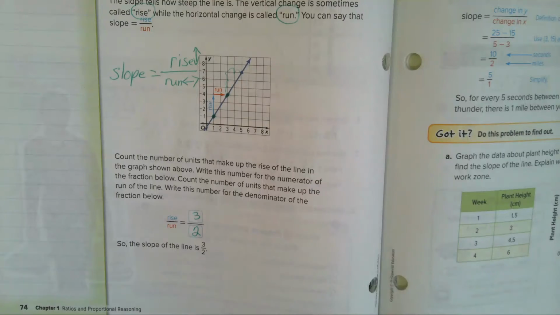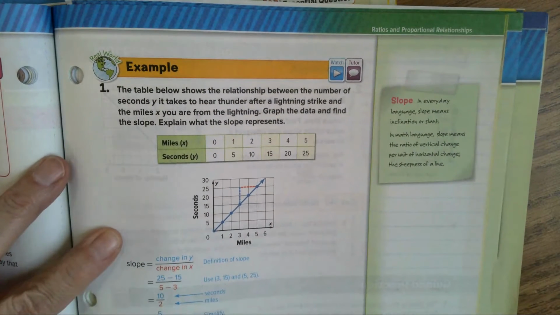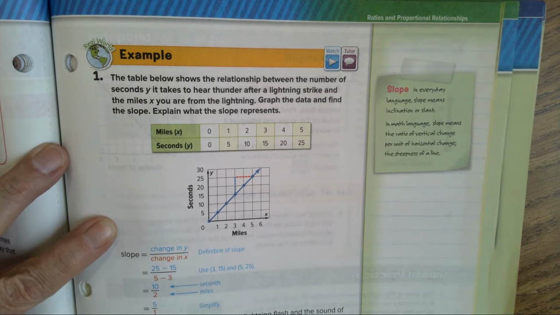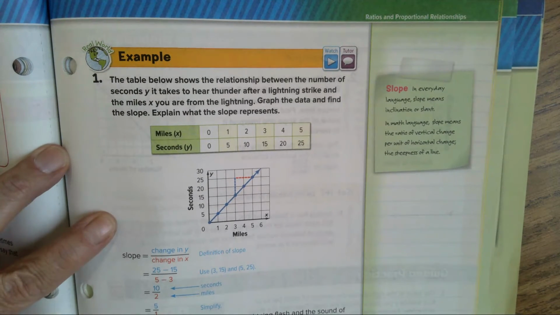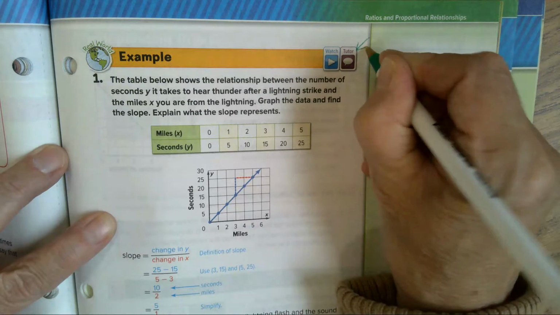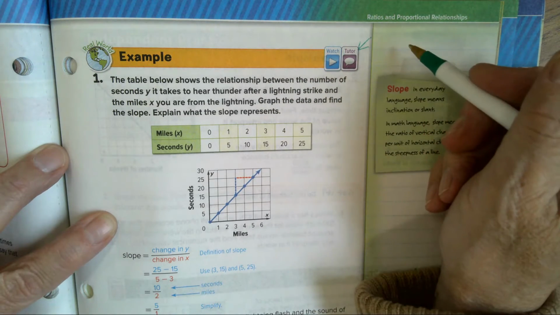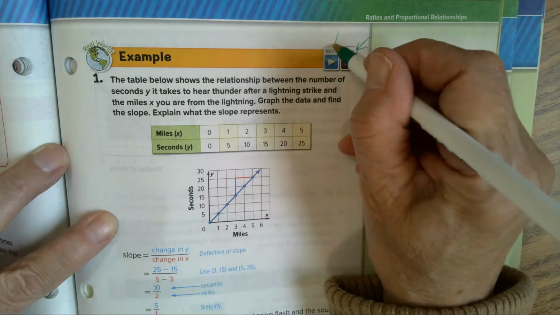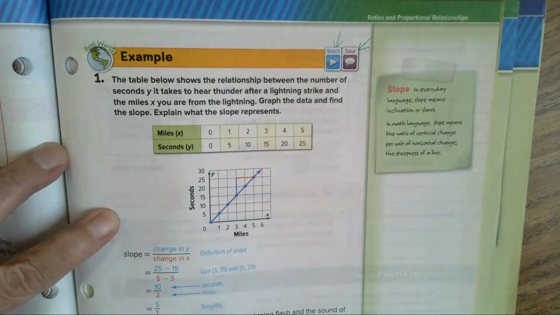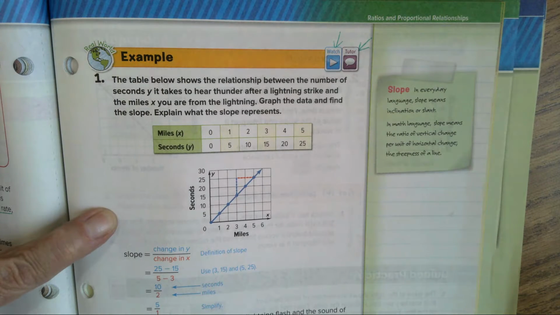All right, let's go and look at some examples now. Example number 1. We are on page 75. And kids, if you still are having problems, you can watch this video again. If you go to your ebook, you can click on the tutor. There's a tutor that will help you on this. And there's a video you can watch also to help you. It's not my video, it's the video made by the book. So these are some helping tools for you if you're not getting slope. But I think most of you will.